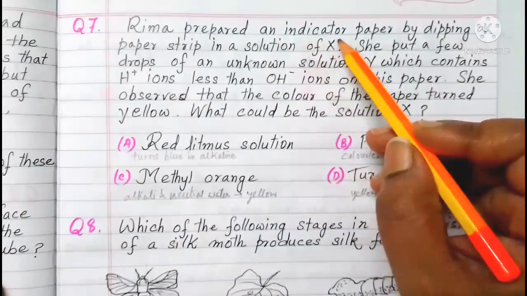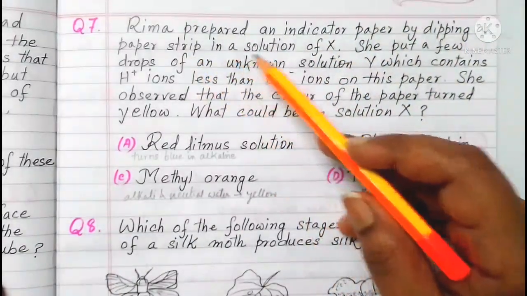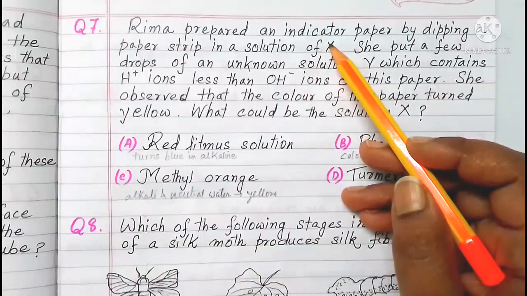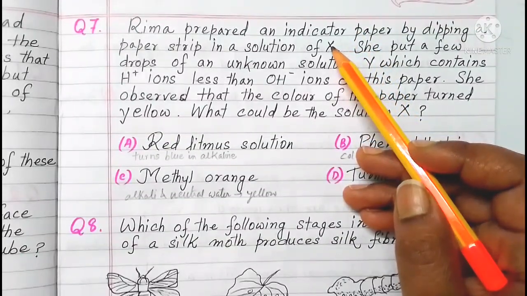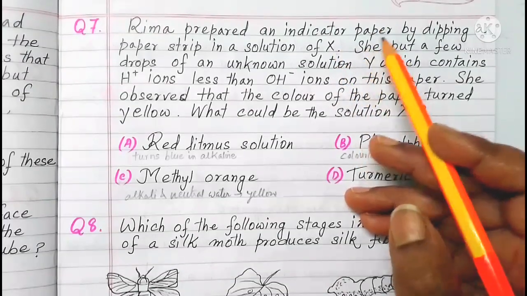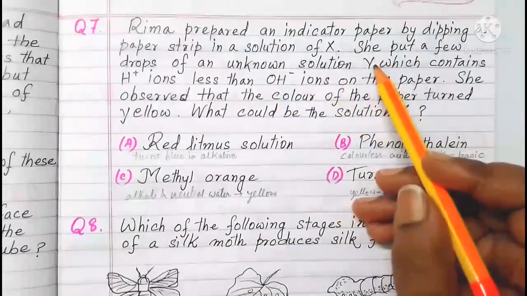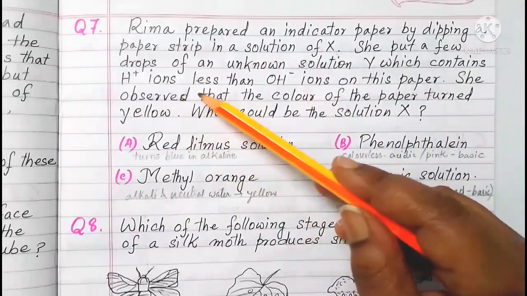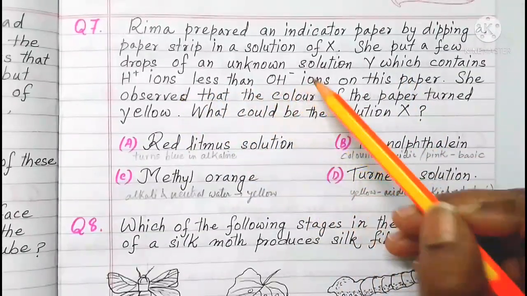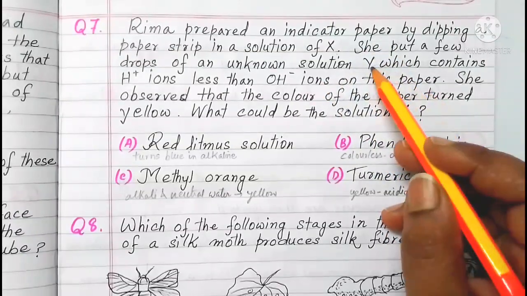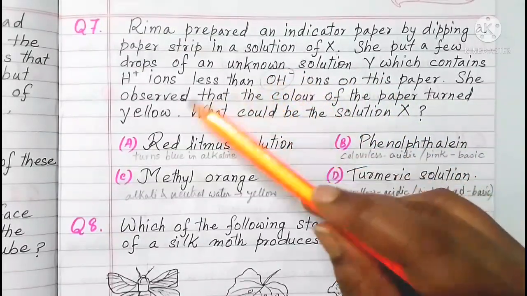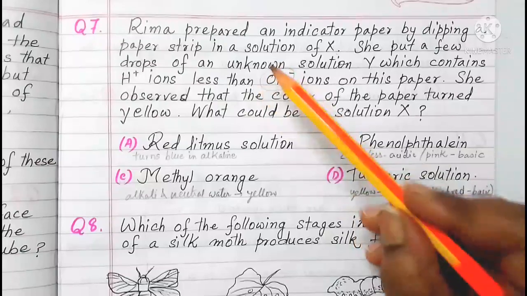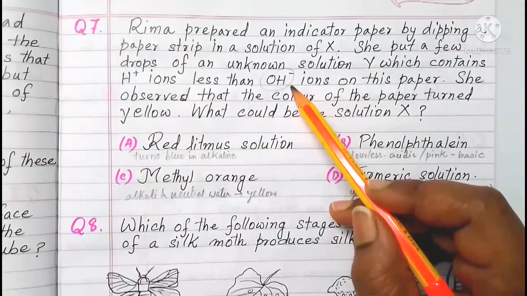Question 7. Rima prepared an indicator paper by dipping a paper strip in a solution of X. Now the paper becomes an indicator because it is being dipped in that solution. So now this is the indicator paper. She put a few drops of an unknown solution Y, which contains H plus ions less than OH minus ions, on this paper. So solution Y contains OH minus ions more than H plus ions. That means Y must be an alkaline or basic solution.